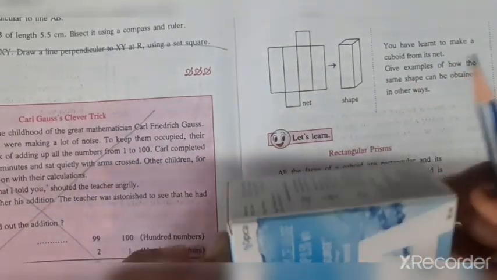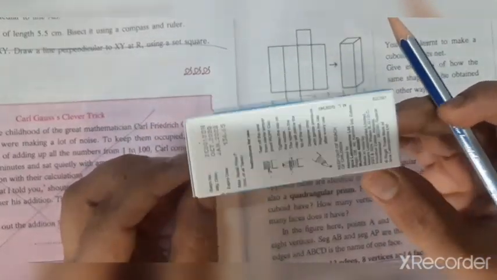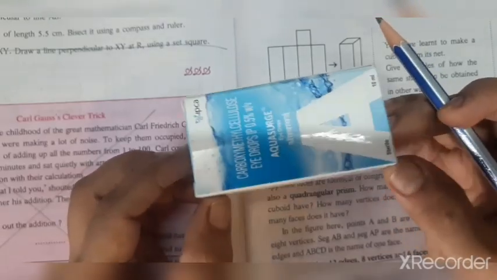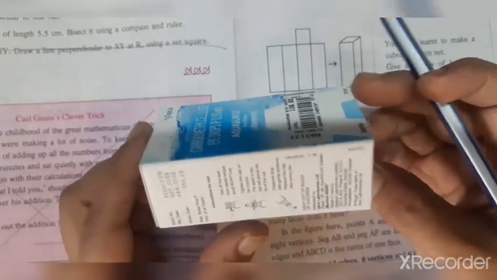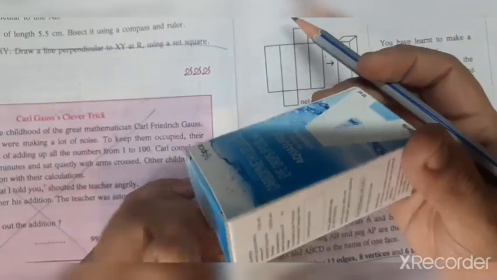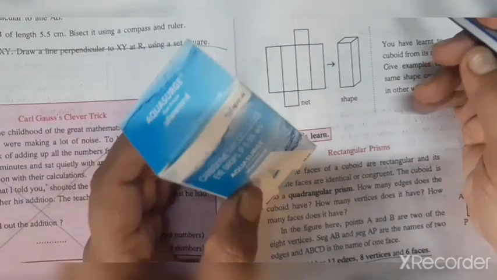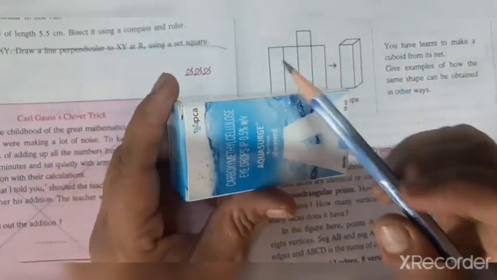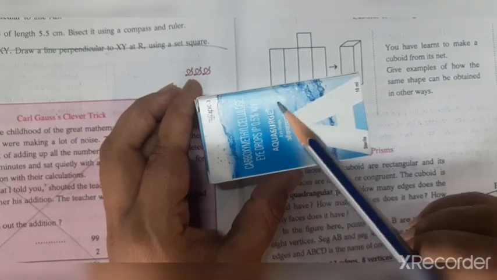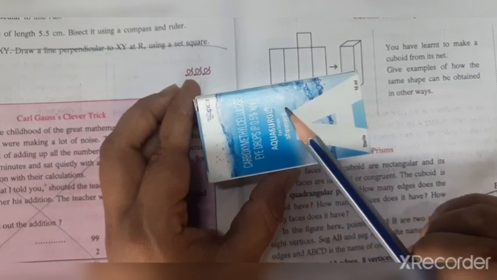Any box which has all the sides rectangular in shape is called a rectangular prism. It can be your compass box, a book, or a matchbox. There are many examples in our day-to-day life which we use. The first thing we are going to study is this cuboid. A rectangular prism is also called a cuboid.